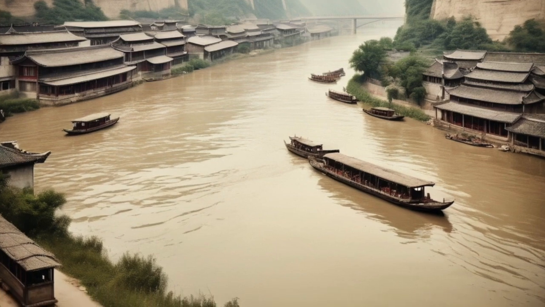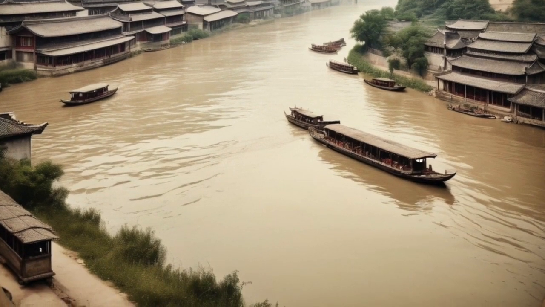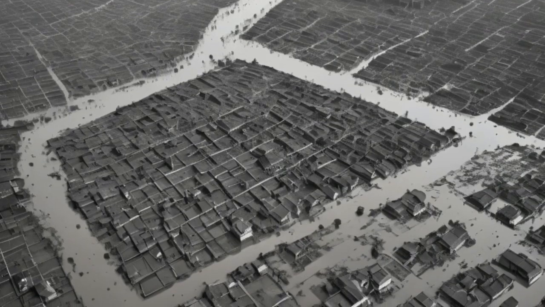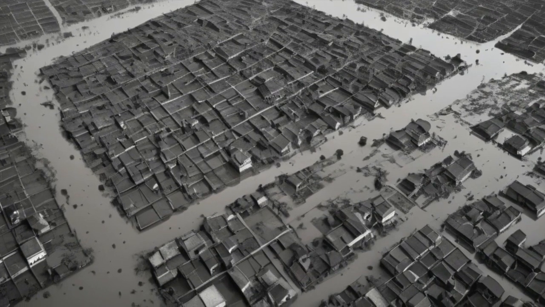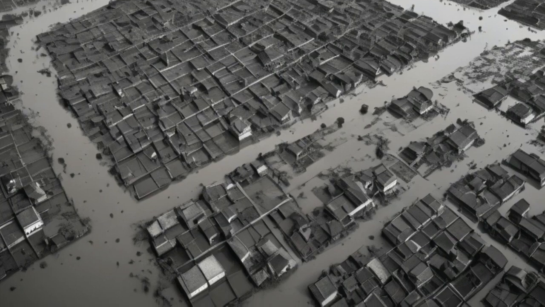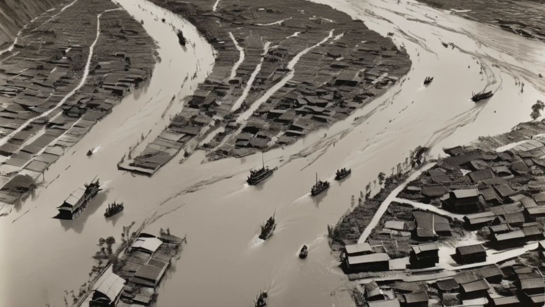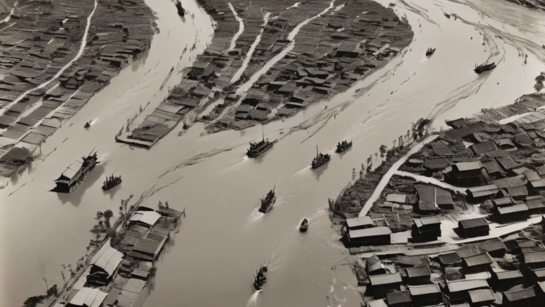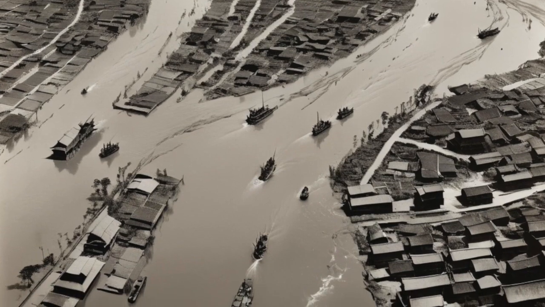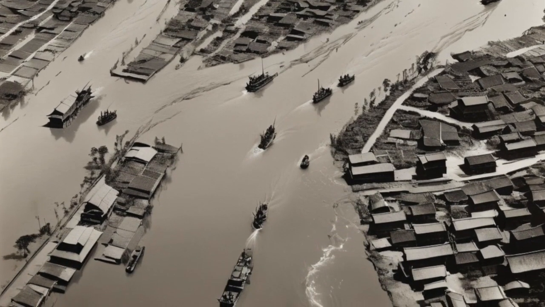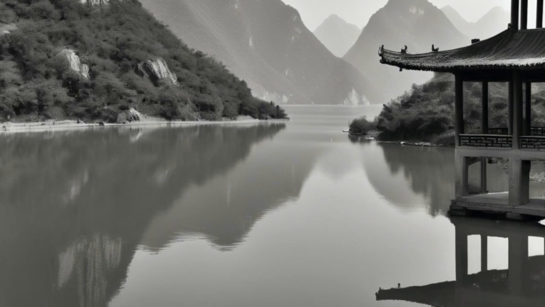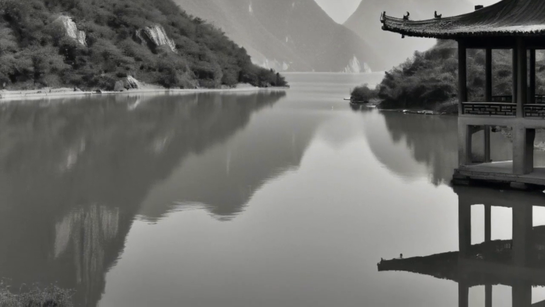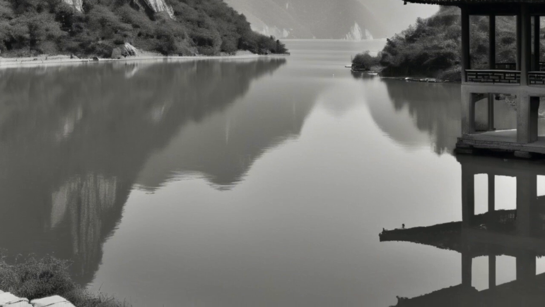Despite the growing danger, preparations for such a catastrophe were minimal. The flood control infrastructure, already weakened by years of neglect and mismanagement, was simply not equipped to handle the massive volume of water. Communities along the river, already strained from years of drought and economic hardship, were caught off guard by the severity of the situation. Efforts to strengthen dikes and build temporary barriers were quickly overwhelmed as the water levels continued to rise.